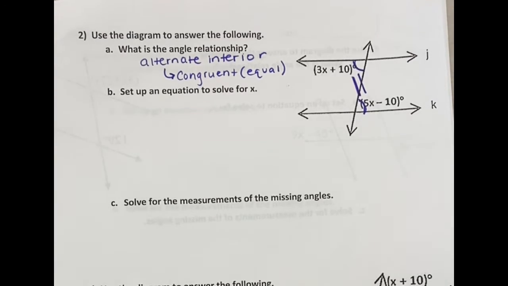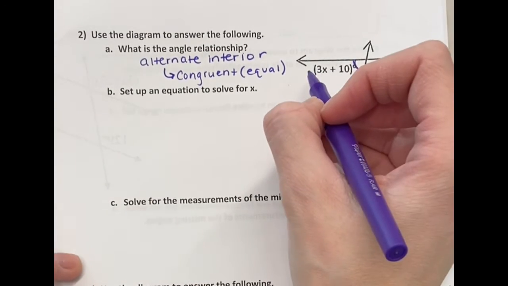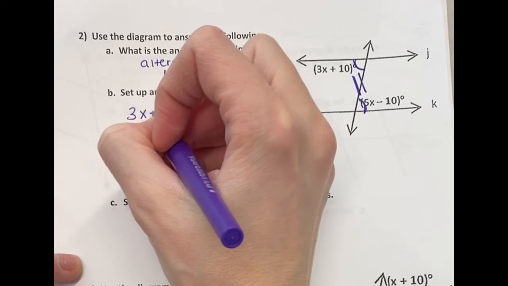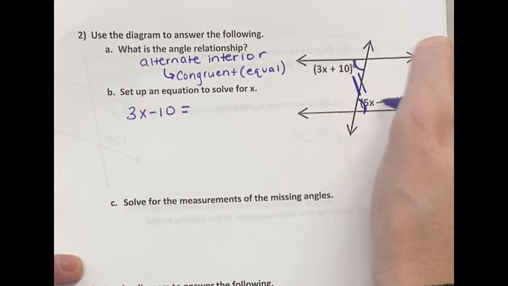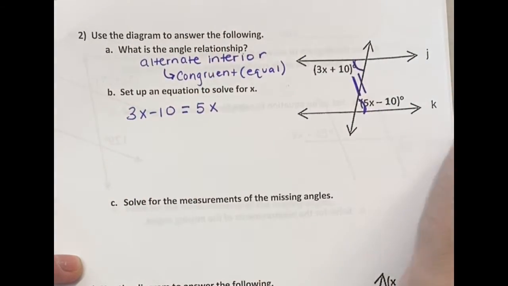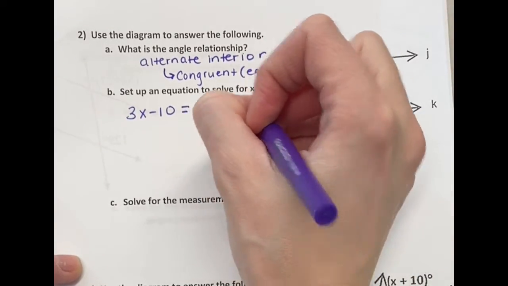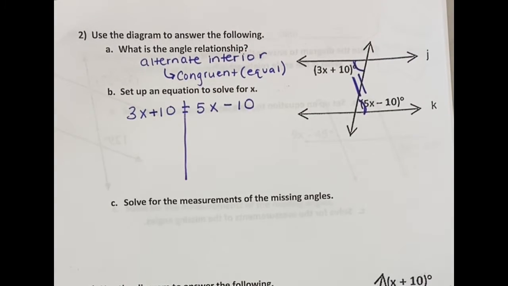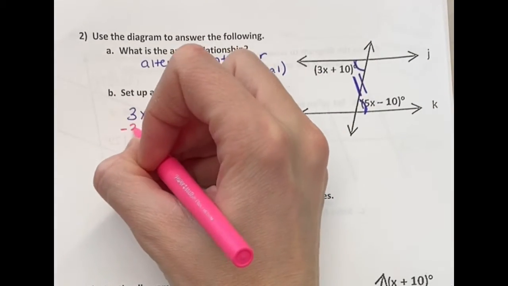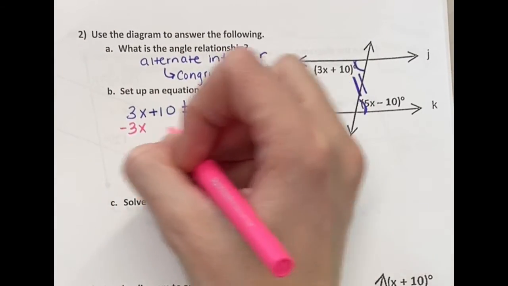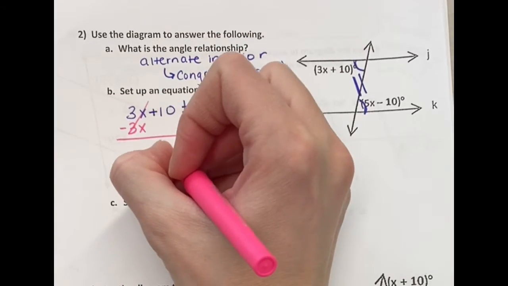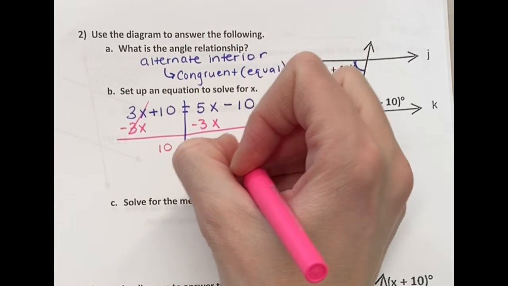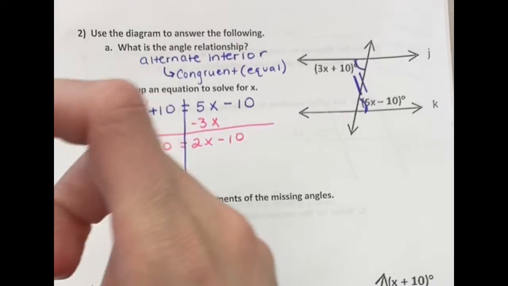So then what would our equation be to solve here? Well, I could take the 3x minus 10 then and set it equal to the 5x minus 10. And I apologize, that's 3x plus 10. And then I need to solve for x. So here, I need to get the variables on both sides. So I'm going to subtract 3x on both sides. So then I have 10 equals 2x minus 10.